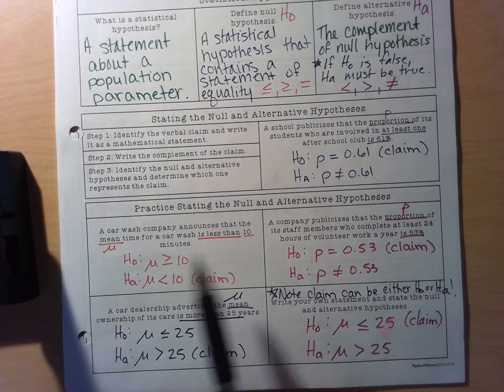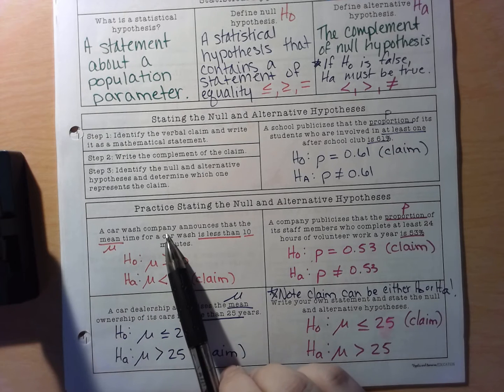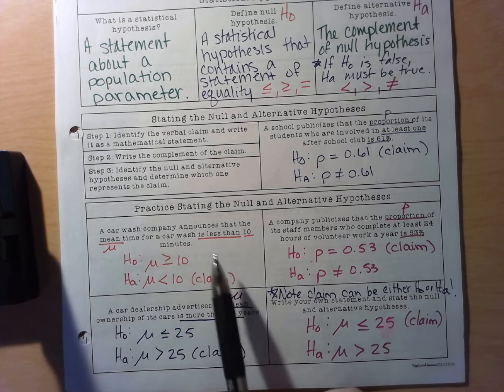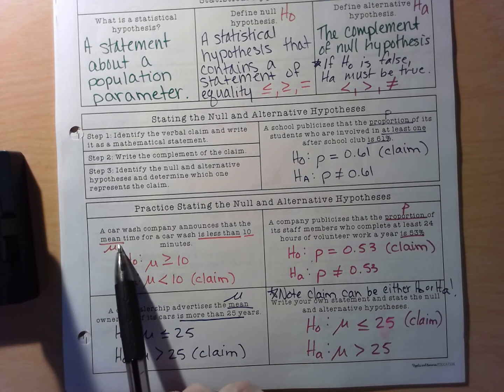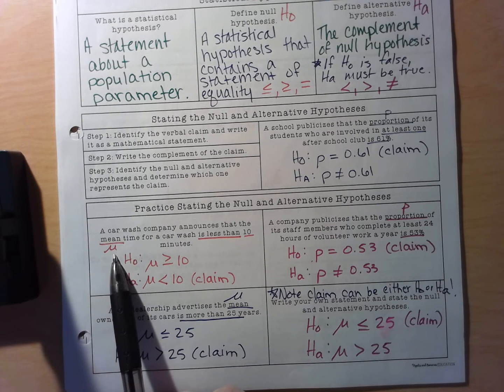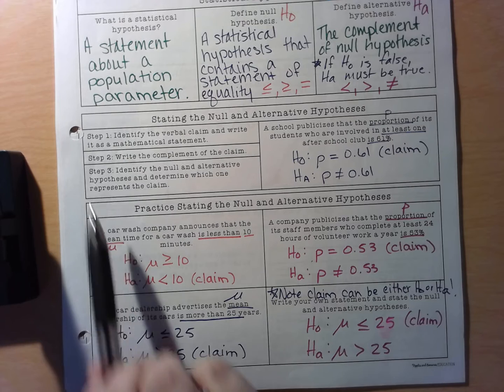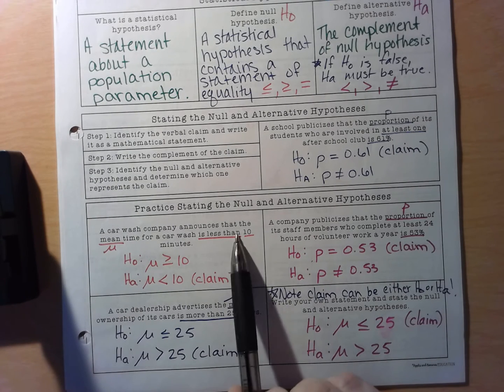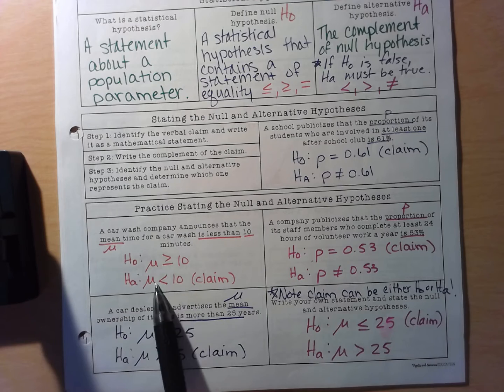So another example is a car wash company announces that the mean time for the car wash is less than 10 minutes. So mean translates to the mean symbol. Again, it's always a population parameter, so we're using the population mean. Is less than 10. So is less than means less than.